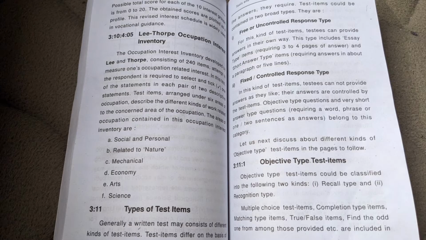Next, completion type items. A sentence will be given with a blank. You just have to complete that sentence by putting some word in the dash. So it is an objective type test item. Next, matching type item. Obviously for one question, one matching answer will be there. Next, true or false. You just have to give one word whether it is true or false. Next, finding out the odd one. Which word is not relatable to the other words. So you just have to choose and write one word. So all these are coming under the objective test item.